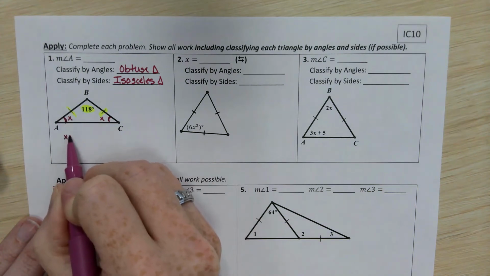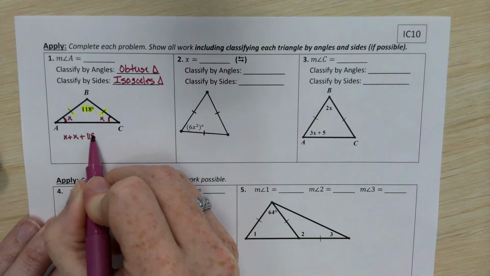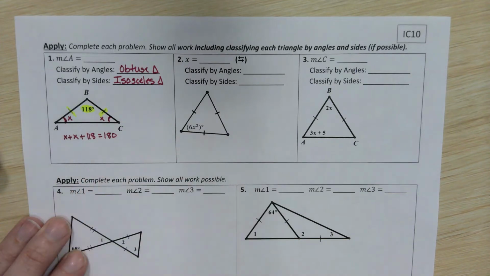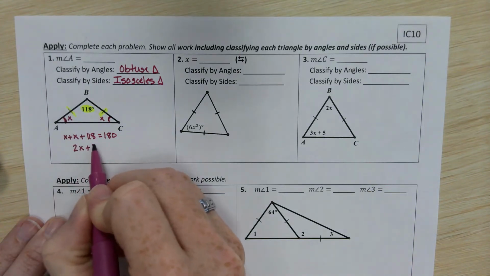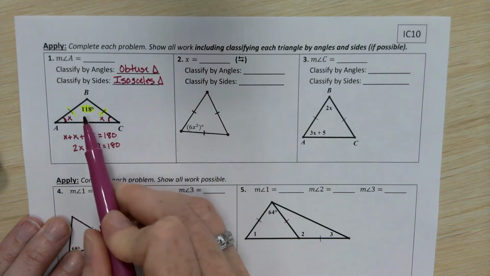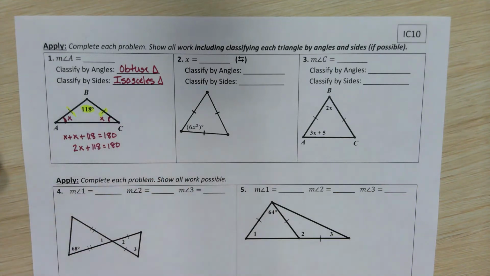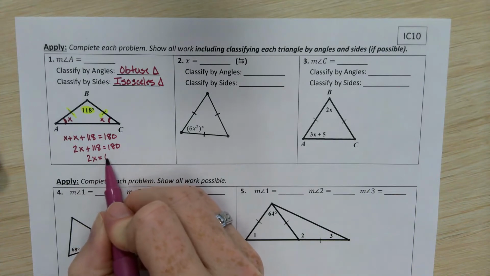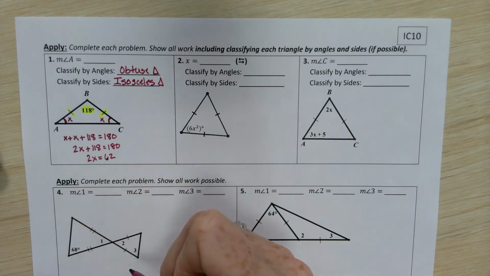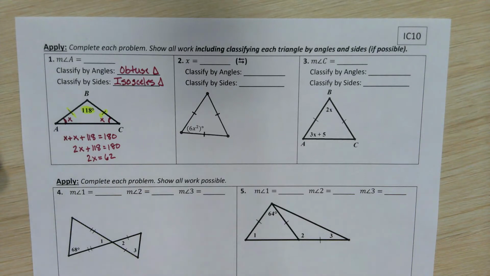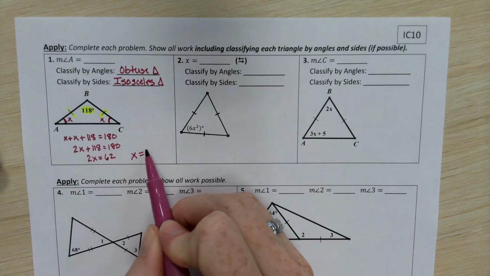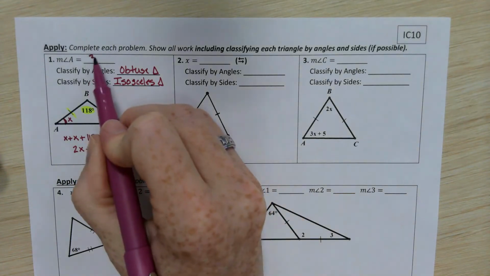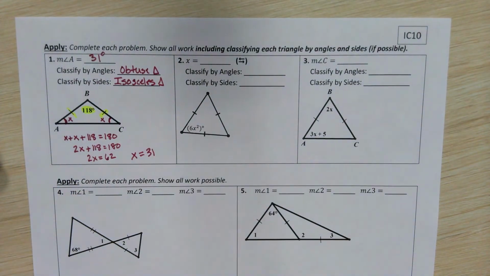Then it would be that X plus 118 would give me my total triangle sum of 180 degrees. There's also a way to think about that with just arithmetic. Some people's instinct is to subtract the 118 away from 180 and then divide those leftover degrees by 2. That's absolutely fine. But if you're more of an algebra person, we have 2 mystery angles that together are going to be 62 degrees. And so when we divide that by 2, each one of them individually is going to be 31 degrees. So the measure of angle A is 31 and the measure of angle C would match.